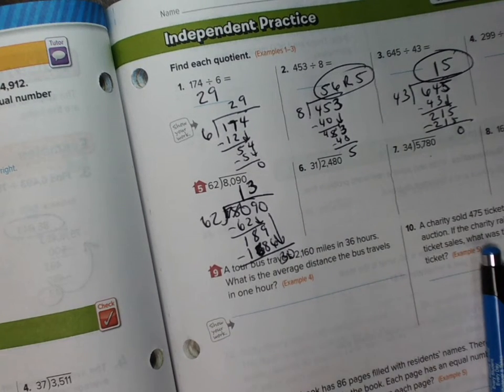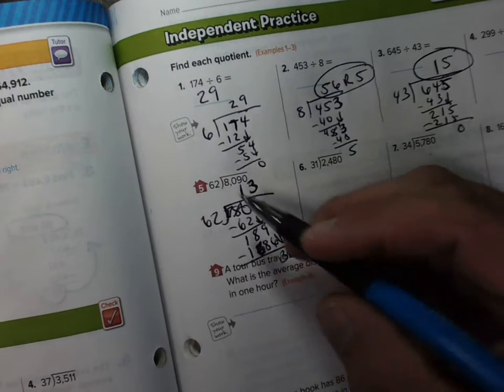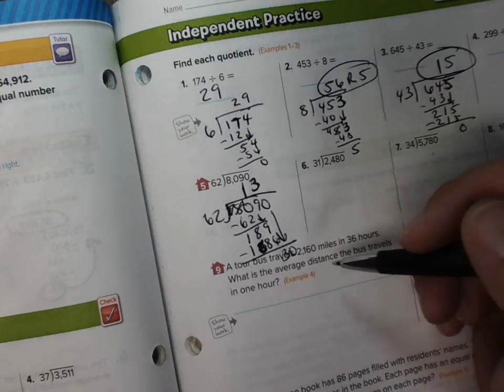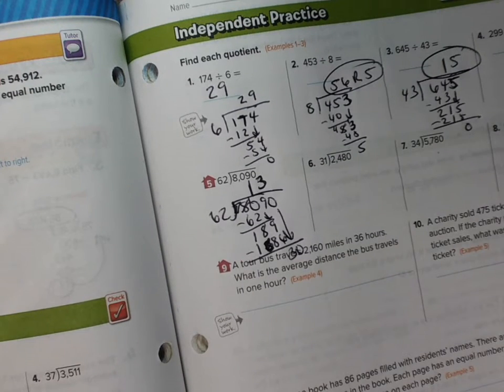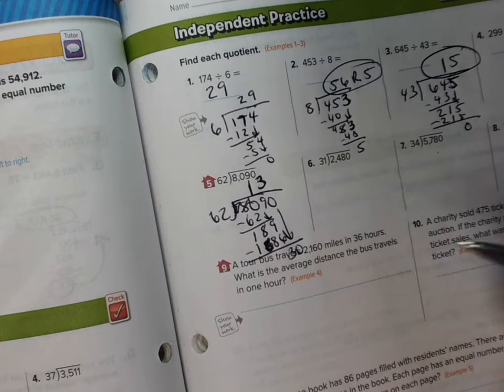Bring down your 0. Okay, so now we have 30. Well, that doesn't work. So our remainder here is still smaller than that number, so that's what we're left over because we can't go any further.